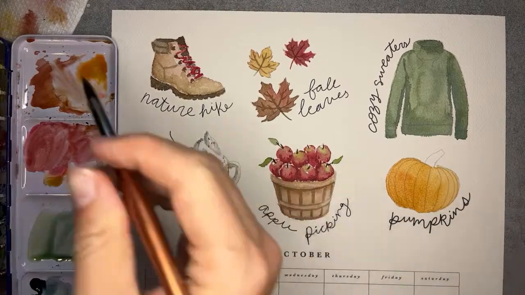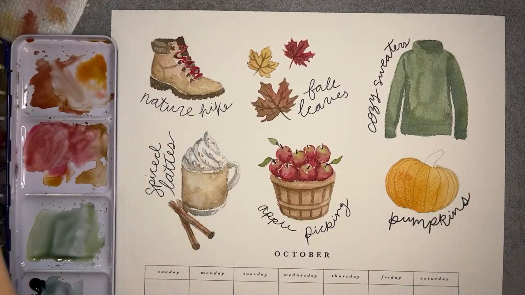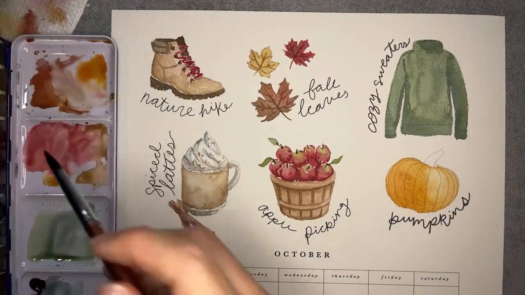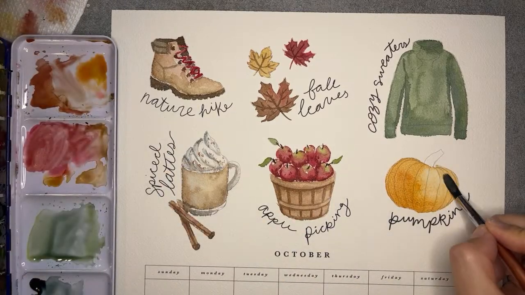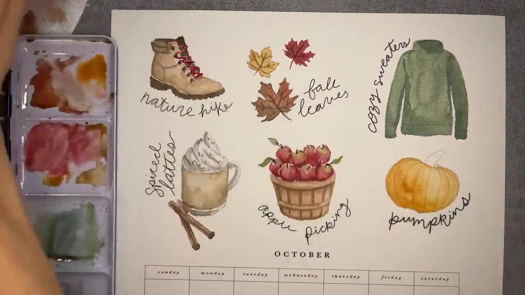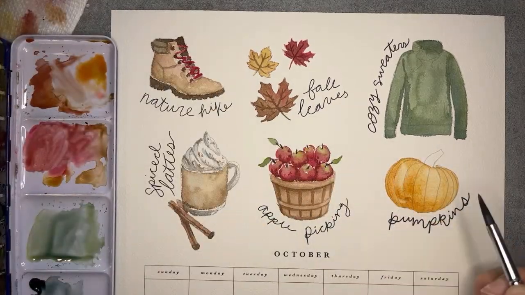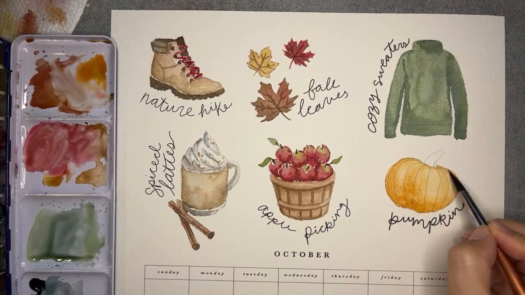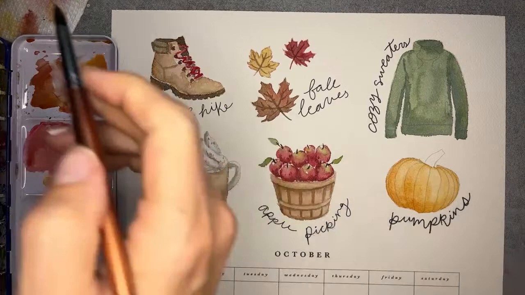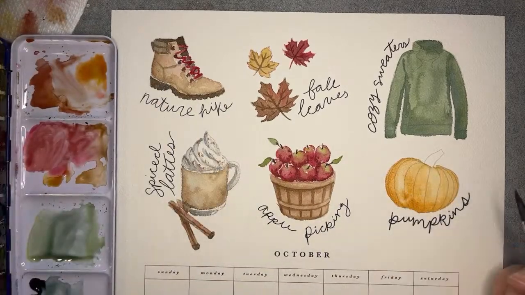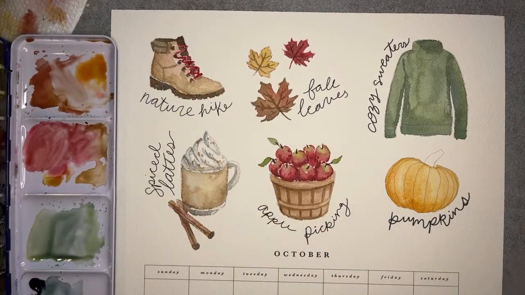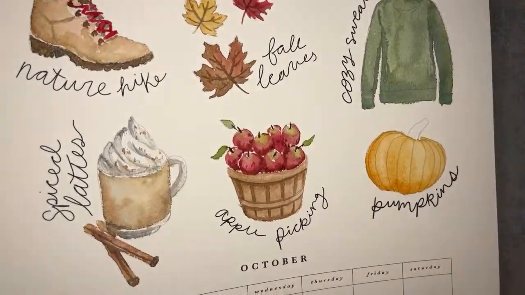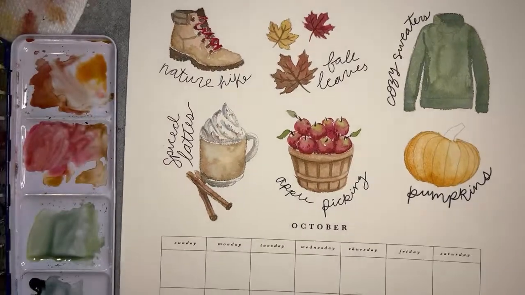All right, so I have my full pumpkin painted in. I'm actually going to take my brush and scoop some of that paint up over here in the side and up top, because we will go through and add dimension into those ridge lines. So here's just that base layer that I created for our pumpkin.